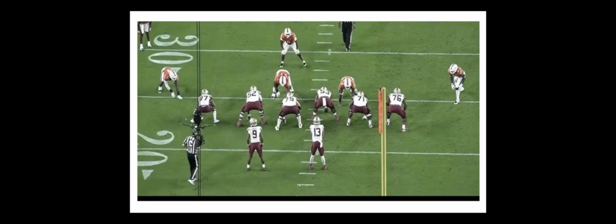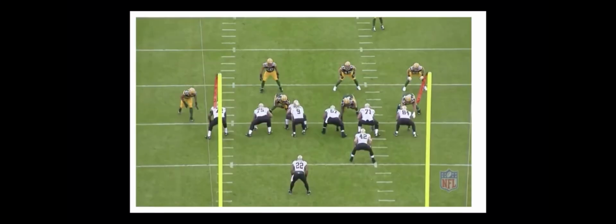Let's take a look at one more example. We have a five technique out here, on the outside shoulder of that tackle. Moving inside to our nose, we have a one technique. He's on the outside shoulder, you can see him looking at that shoulder of the center.